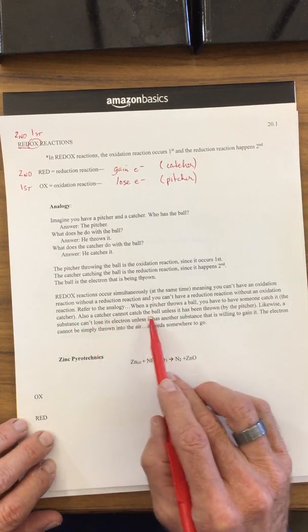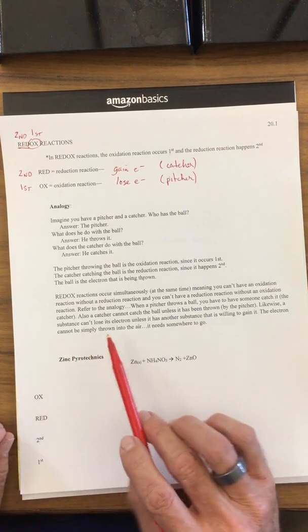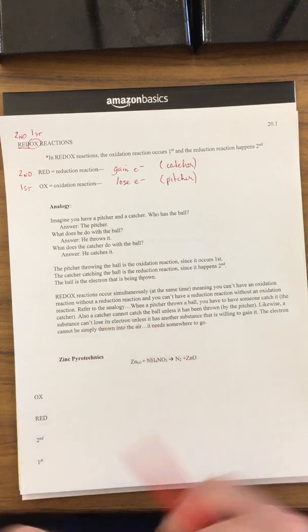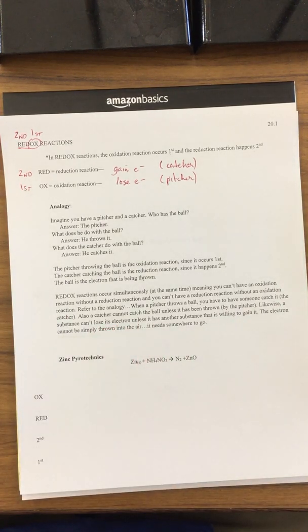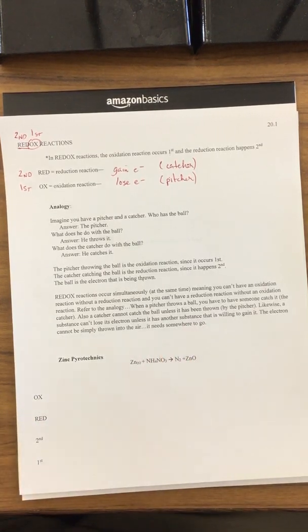Also, a catcher cannot catch the ball unless it's been thrown by the pitcher. Likewise, a substance can't just lose its electrons out into nothingness unless it has another substance that's willing to gain it. The electron simply cannot be thrown into the air. It needs somewhere to go.